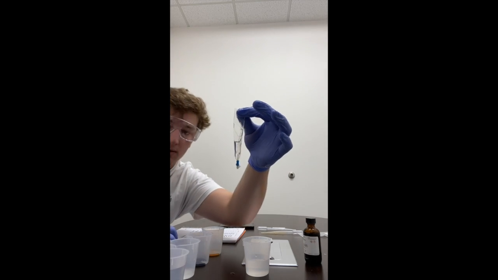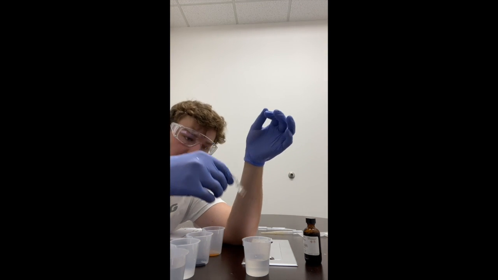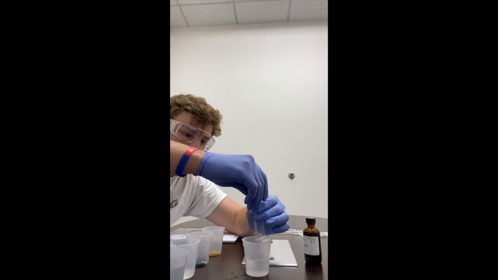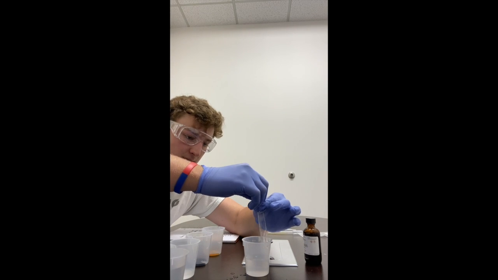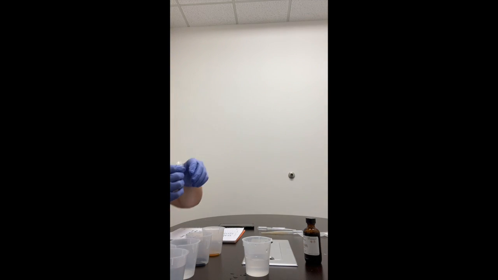So it looks like there isn't any leaks. So we'll pour that back in there and hopefully get most of the water out.